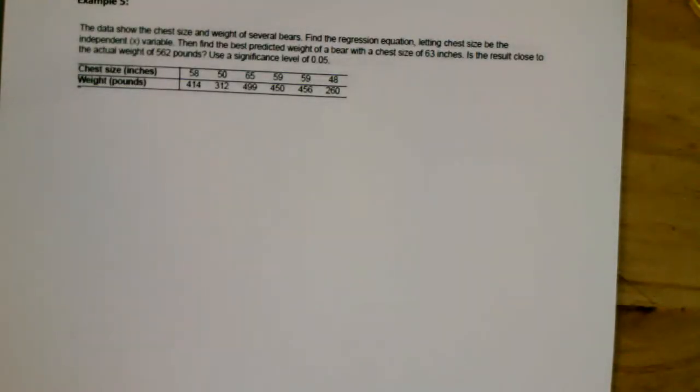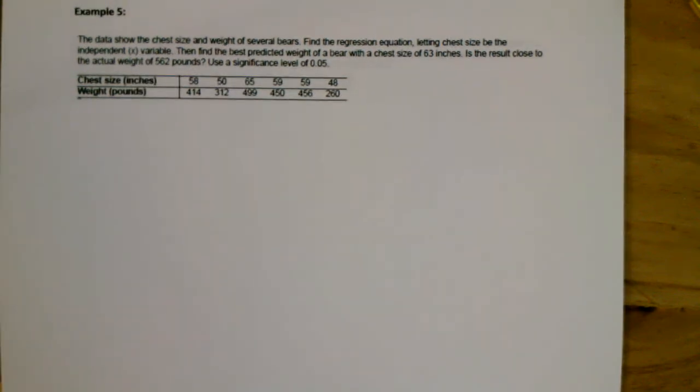So here's example 5. It says that the data shows the chest size and weights of several bears. Find the regression equation, letting the chest size be the independent x variable. Then find the best predicted weight of a bear with a chest size of 63 inches. Is the result close to the actual weight of 562 pounds? Use a significance level of 0.05. Okay, we'll start by finding the regression equation.